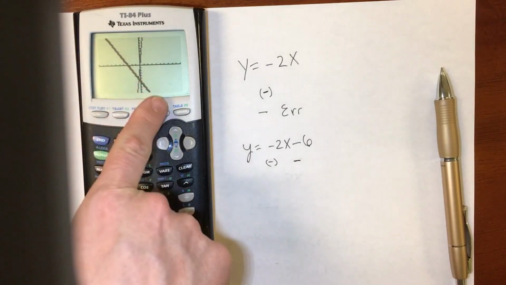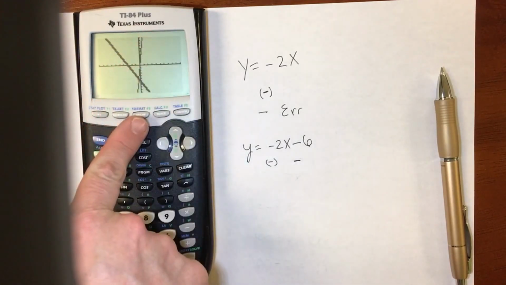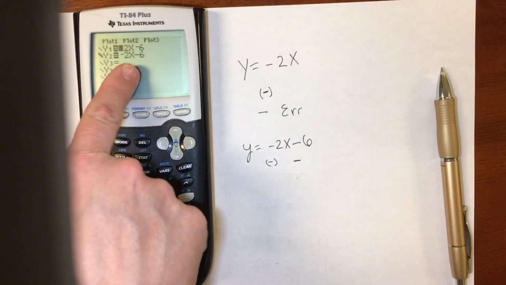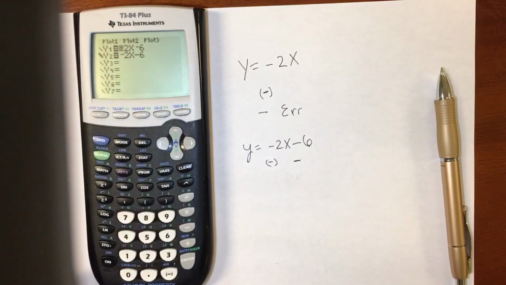So you see I've graphed 2 different lines, but they look like they should be the same, but they're not really the same. So I have to be careful with those negatives and the subtraction sign.